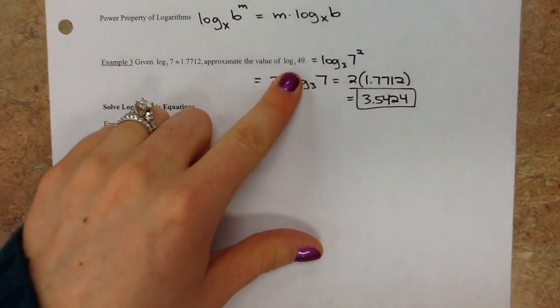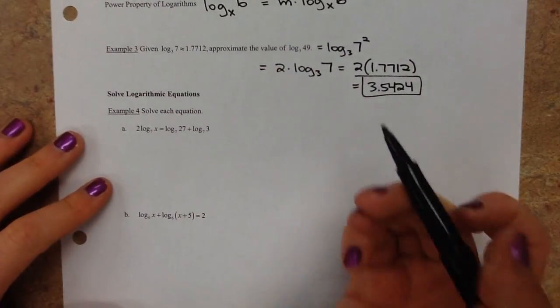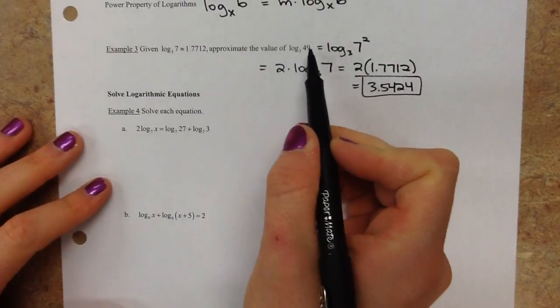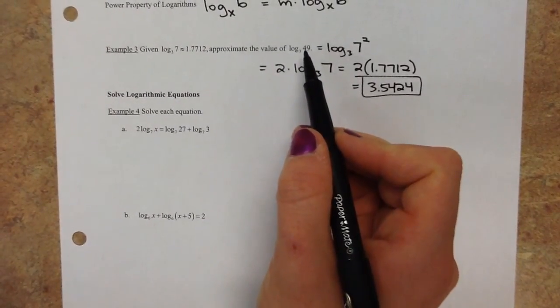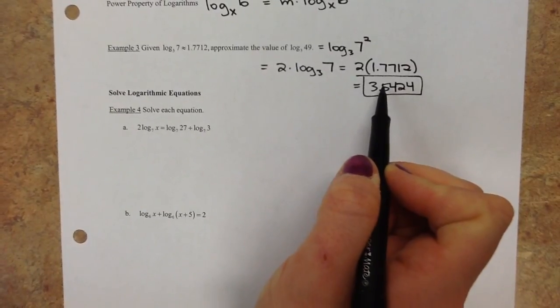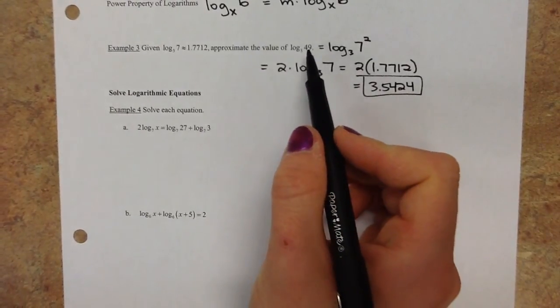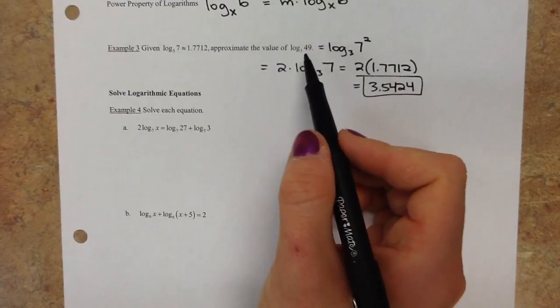Okay, and you could always check these values. If you did plug that into your calculator, so this is saying 3 to what power gives me 49? Well, we know 49 isn't an even power of 3, which is why you get this crazy decimal here. All right, 3 to the third is 27, 3 to the fourth is 81.